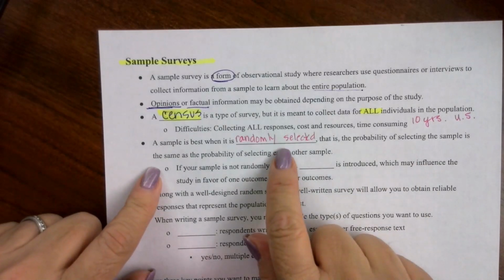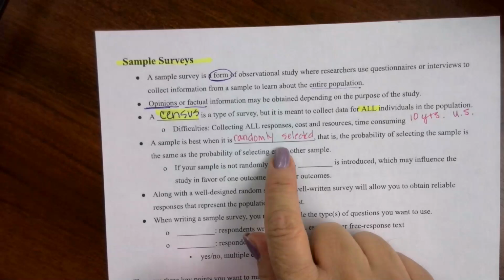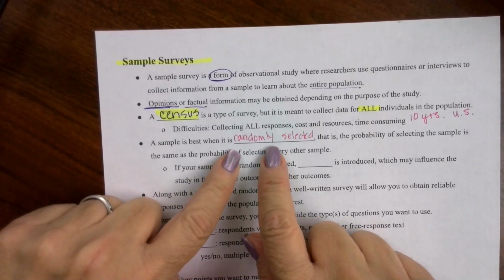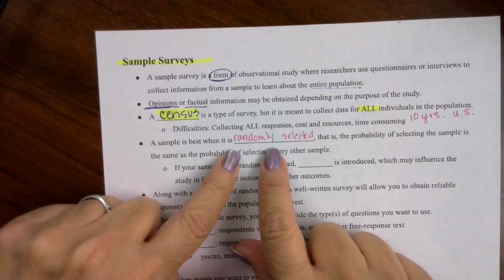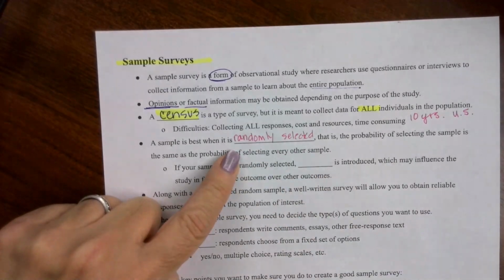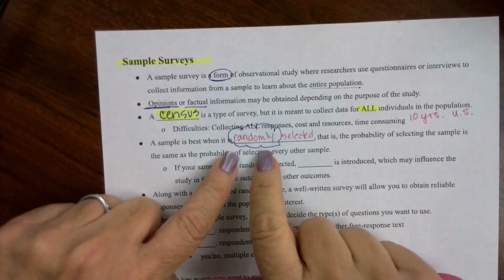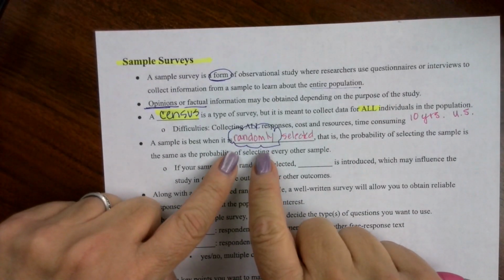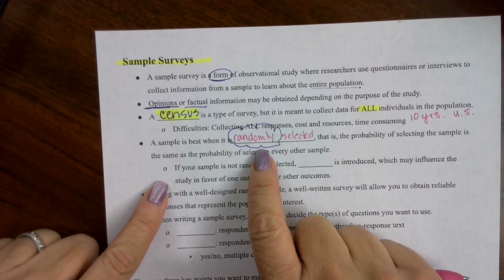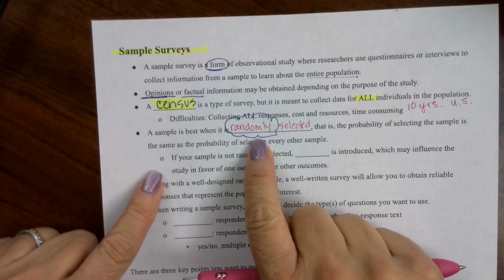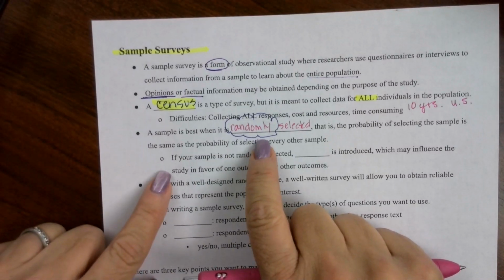So just like when we had our last unit, we wanted things to be randomly scattered. It's the same thing here. We want randomly selected, and you're going to hear randomly over and over and over. And if there's one word that I would tell you to put in everything that we're going to do in this unit, it's going to be this word: random. We don't want it to be biased. We want it to be very organic.